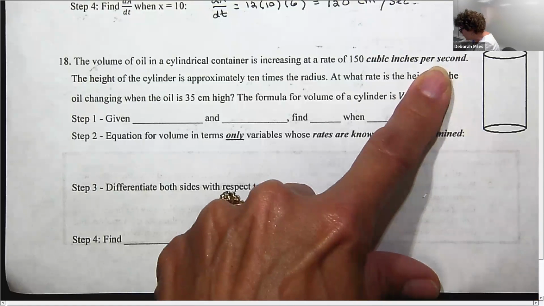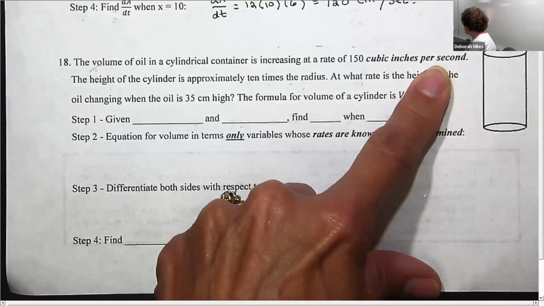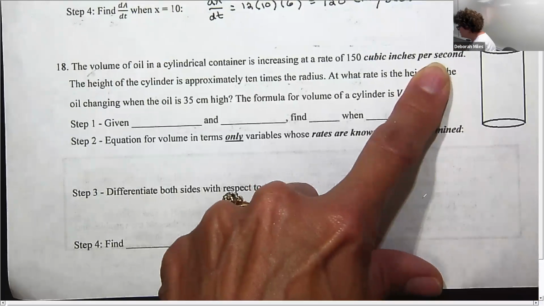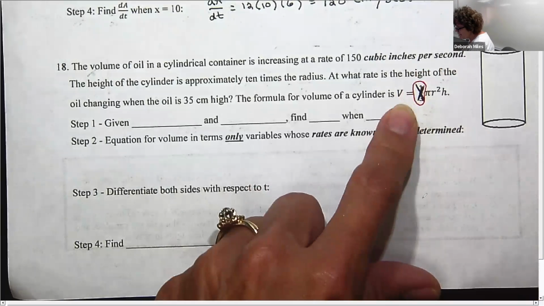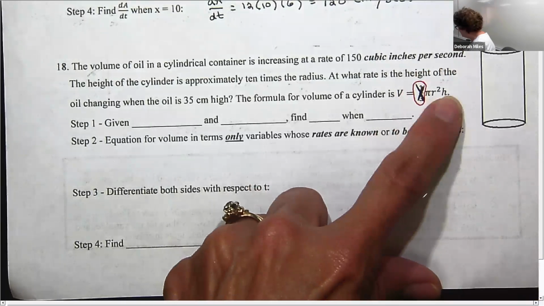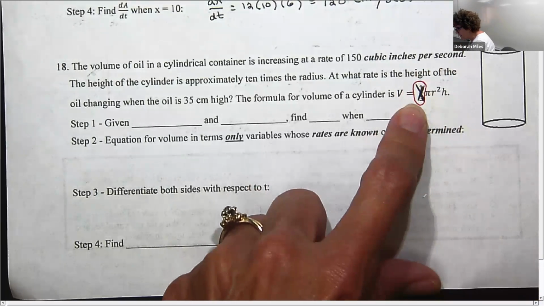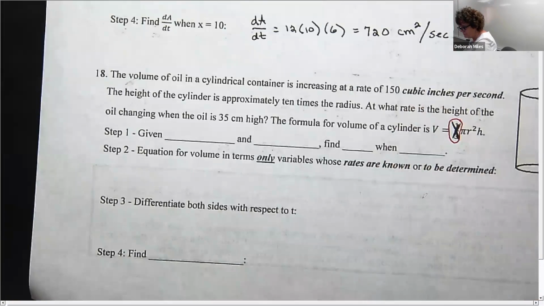The area of the circle is what? Pi r squared, and then multiply that times the height of the cylinder, and that would give you the volume of the cylinder. So that formula should be just V equals pi r squared h, and that 1/3 is not supposed to be there. Make sure you fix that.